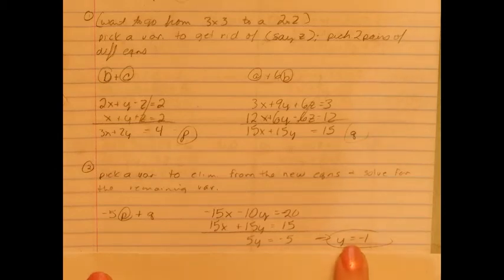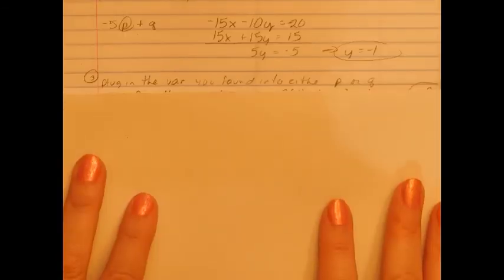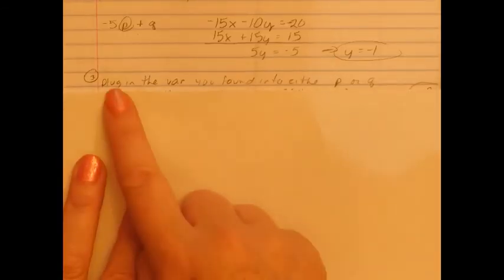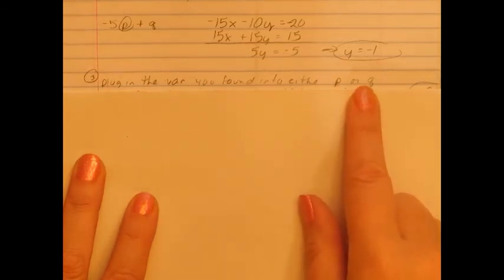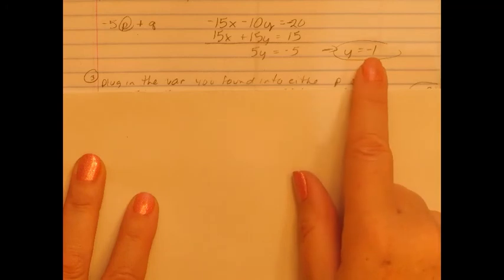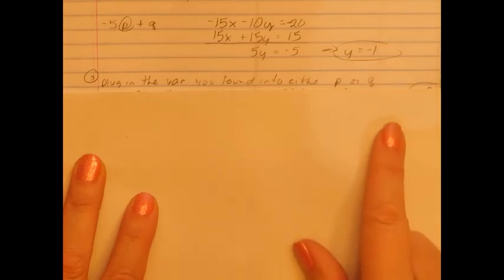I got a number. This means I'm going to get a consistent system automatically the moment I solve for a variable, whether it's x, y, or z. This is where I'm going to shorten it up a bit because I'm running out of paper. Plug the variable you just found into p or q. So y equals negative 1, I'm going to plug into either p or q, it does not matter.